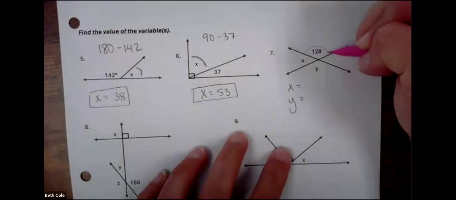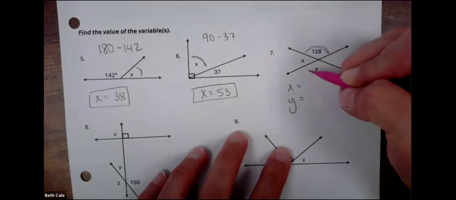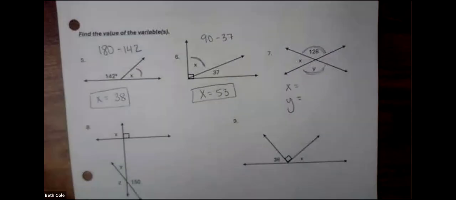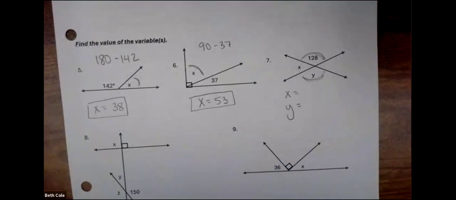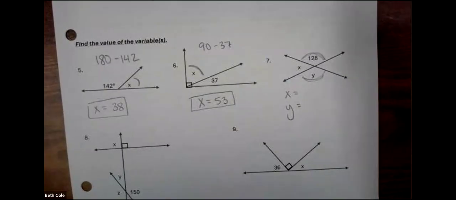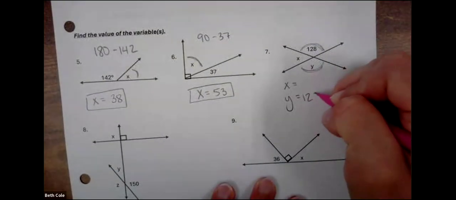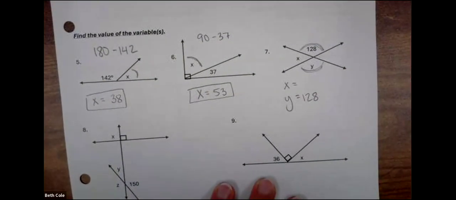Do you see how this is 128? And Y is directly across from it. I will be really impressed if anyone remembers, because this was a couple classes ago. What is it called when they're across from each other and they're equal? They are congruent. It begins with a V. Do you remember? Vertical angles. Perfect. So Y is going to be 128. Those are congruent, so those are the same.